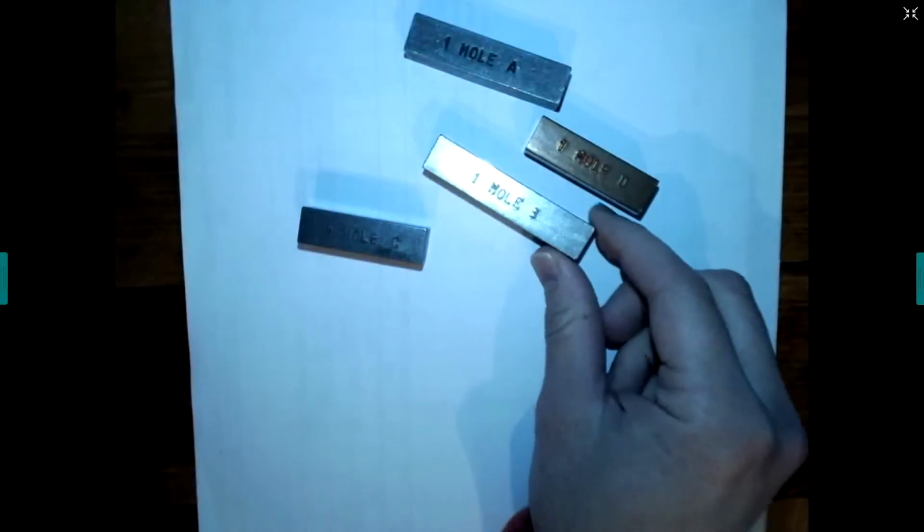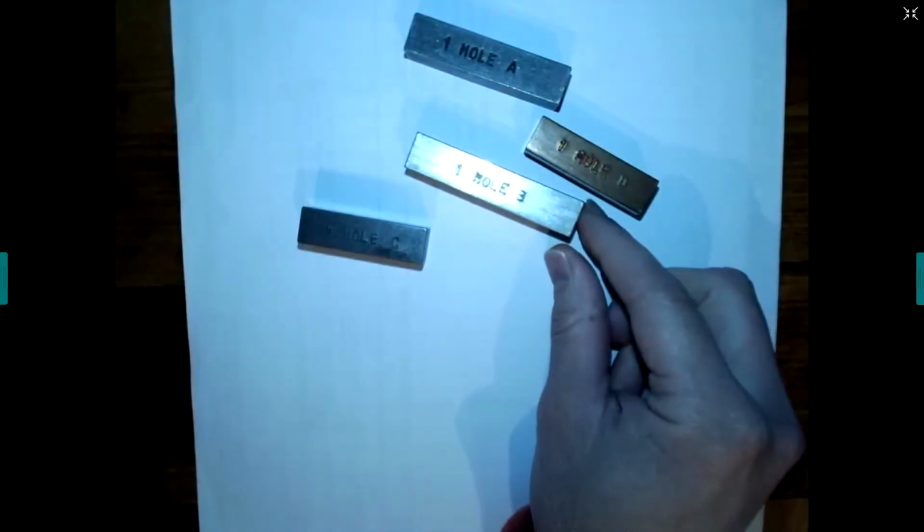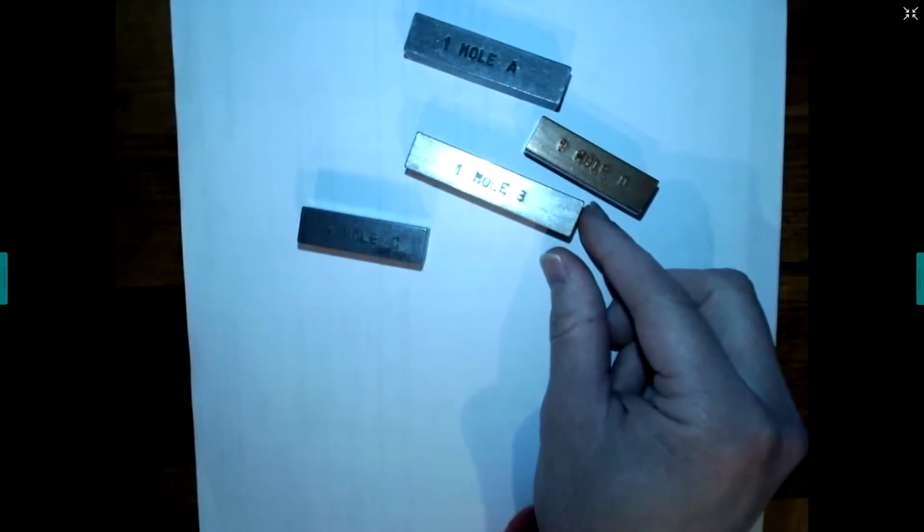For the question about how many atoms are in the block, the fact that this is 1 mole means that each of these contains 6.022 times 10 to the 23rd atoms. So notice they're different sizes. If you could hold them, you'd be able to tell that some are lighter or heavier than the others, and that's just because each element has a different molar mass based on the numbers of protons and neutrons in that element.